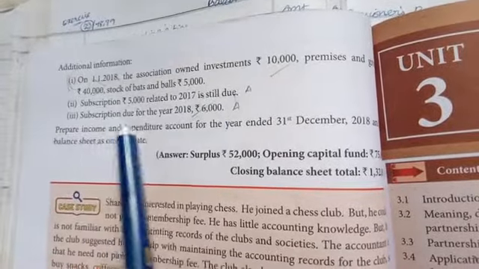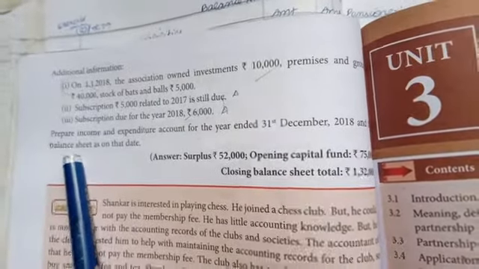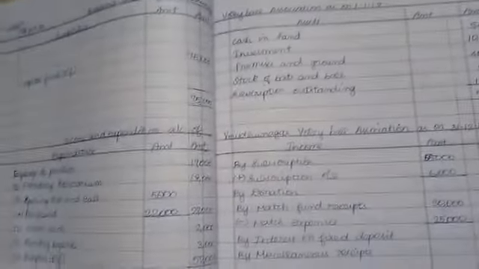Then prepare the income and expenditure account for the year ended 31st December 2018 and the balance sheet as on that date. See, these are all opening balances of cash in hand.